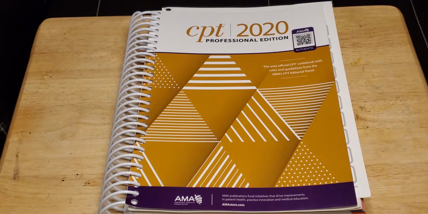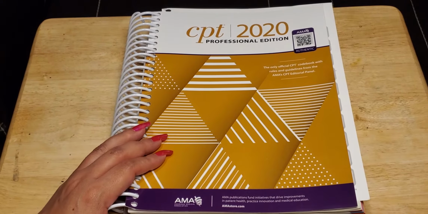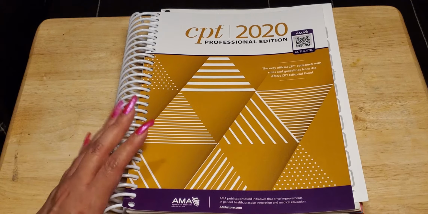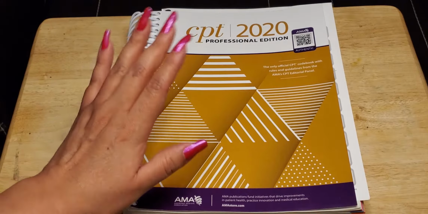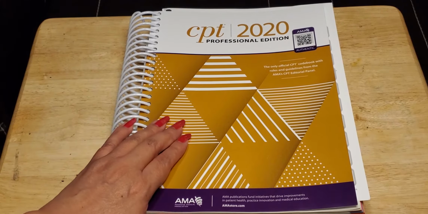When it comes to tabbing the diagnosis book, I know AAPC has a different thing about how they do theirs, but I figured I would do one that would talk to both sides, because whether you take an AHIMA credential exam or you take an AAPC credential exam, you're going to need this book. Okay, so we're going to talk about this book today, and let's get started.